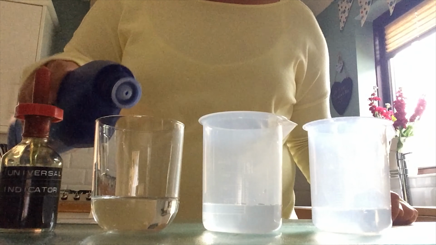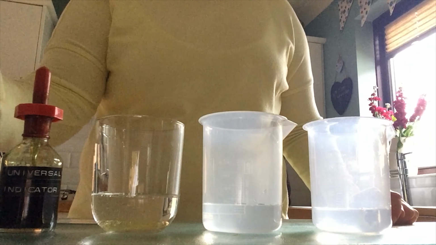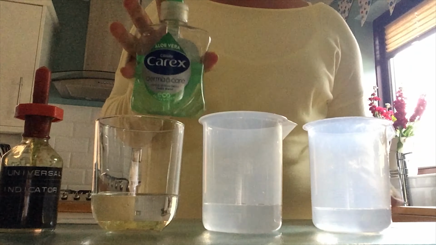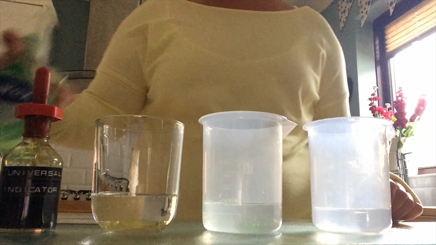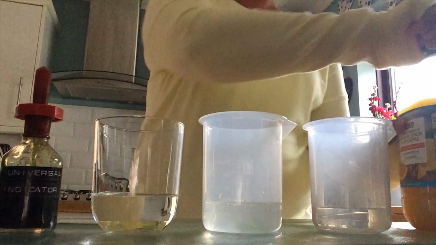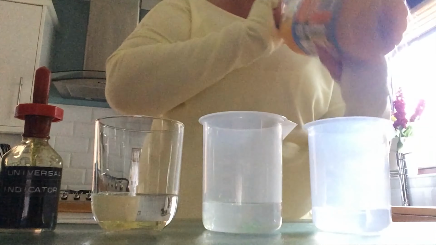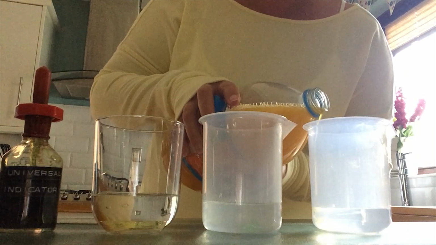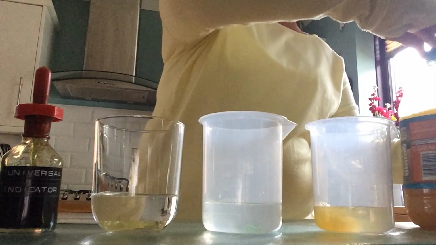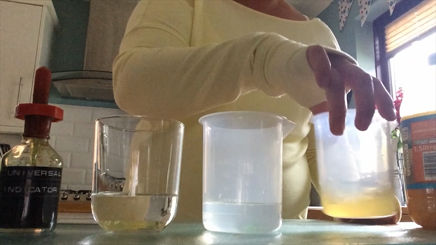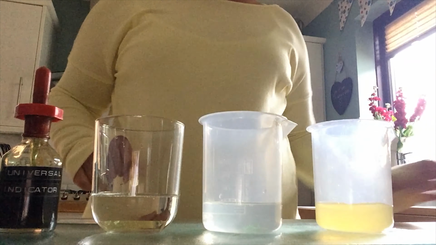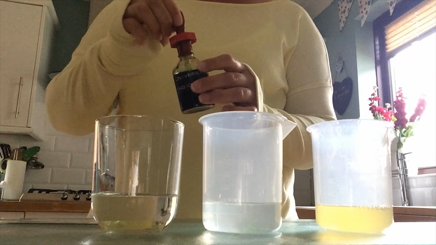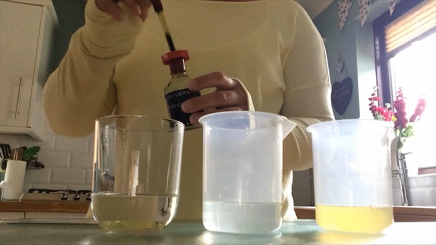So in the glass, I'm going to add a squirt of bleach. Obviously being careful if you're using something like bleach. I'm going to add some hand wash to this one, 2 little pumps. And I'm going to add a small amount, give it a little shake, a small amount of orange squash to my final beaker. Not too much, because obviously the colour of the orange squash is going to affect my results. Now to each one, and you'll do this with your cabbage water, I'm going to add some indicator.